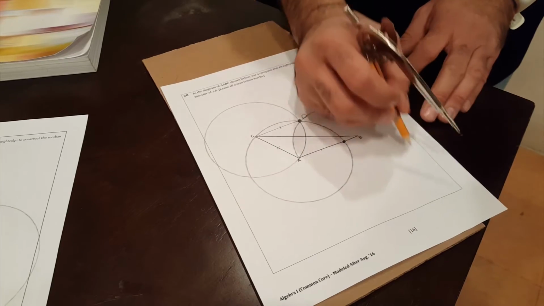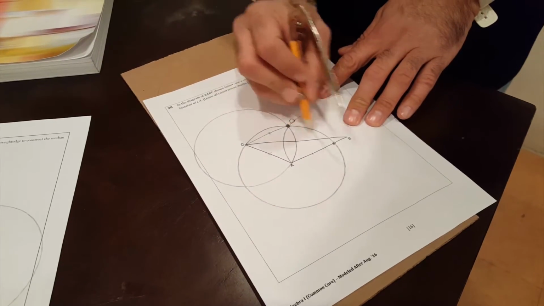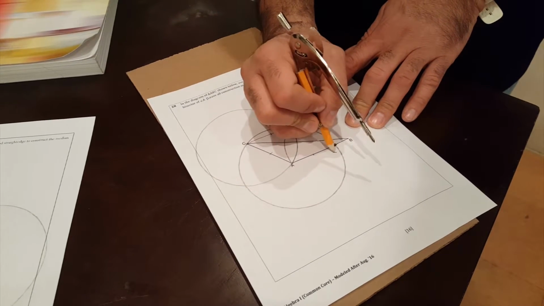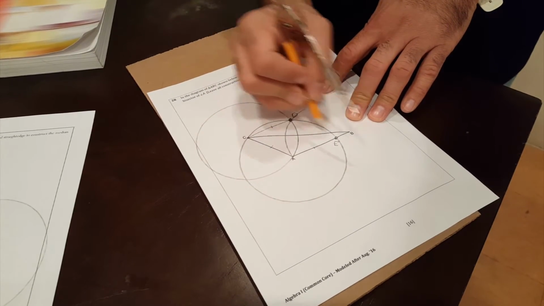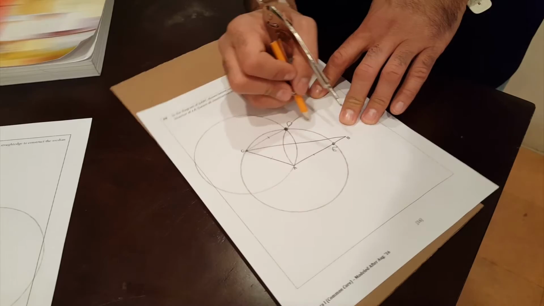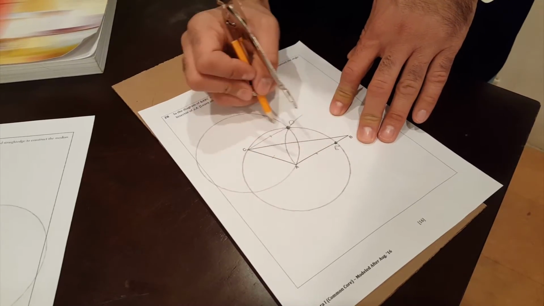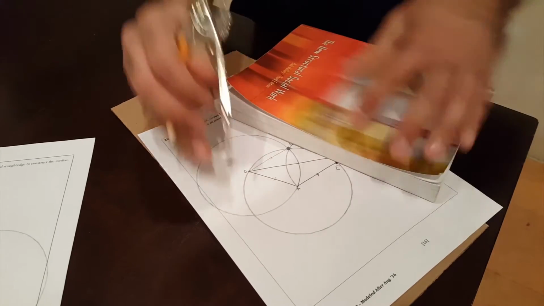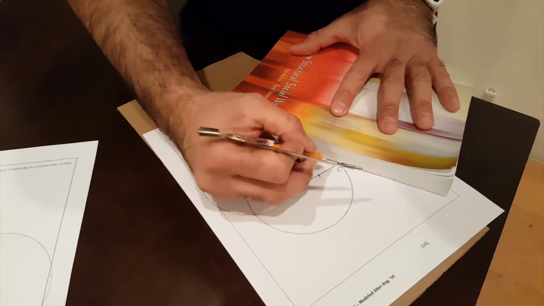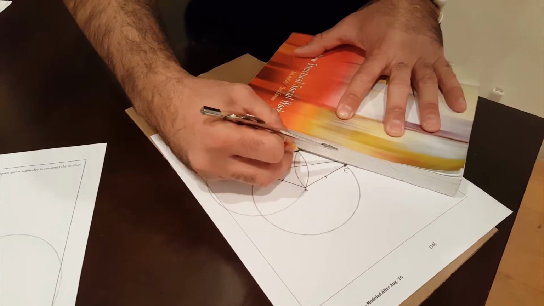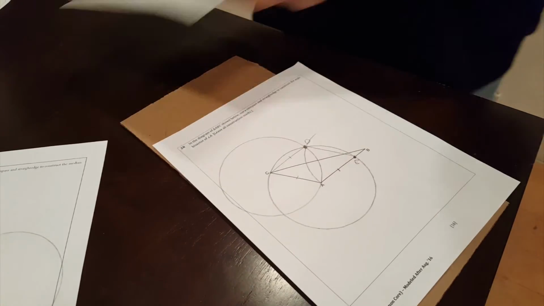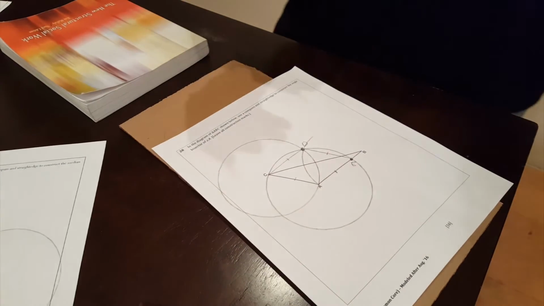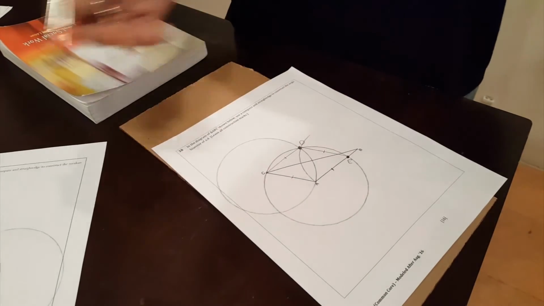If I continued the circle all the way around, we labeled this one D, let's label this one E. This point would also be on circle E, so ED would also be congruent to EA. So that is a rhombus right there. And that's the second rhombus that you need to be able to draw to be able to do almost every construction that this test asks for.